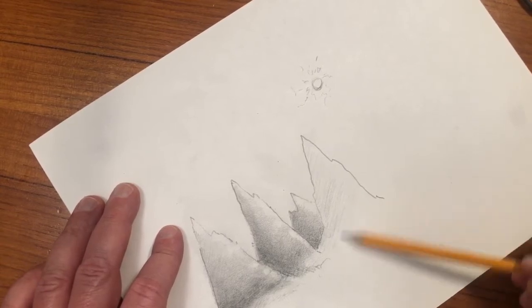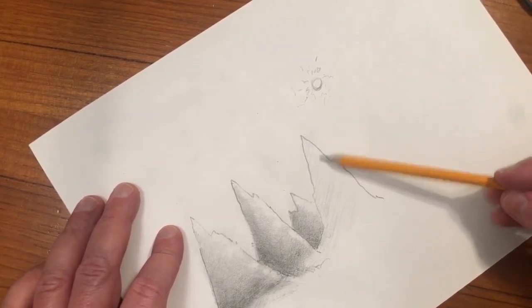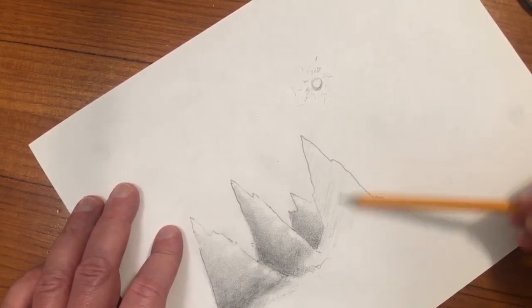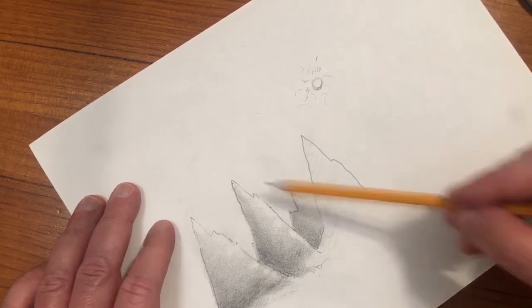All right, so I got my base done. I'm leaving the very far right-hand side pretty much free of value.